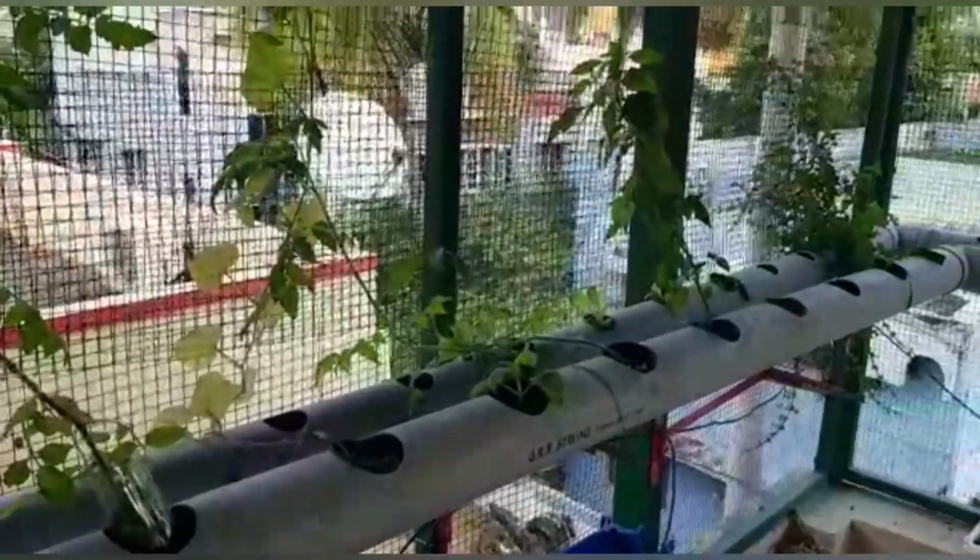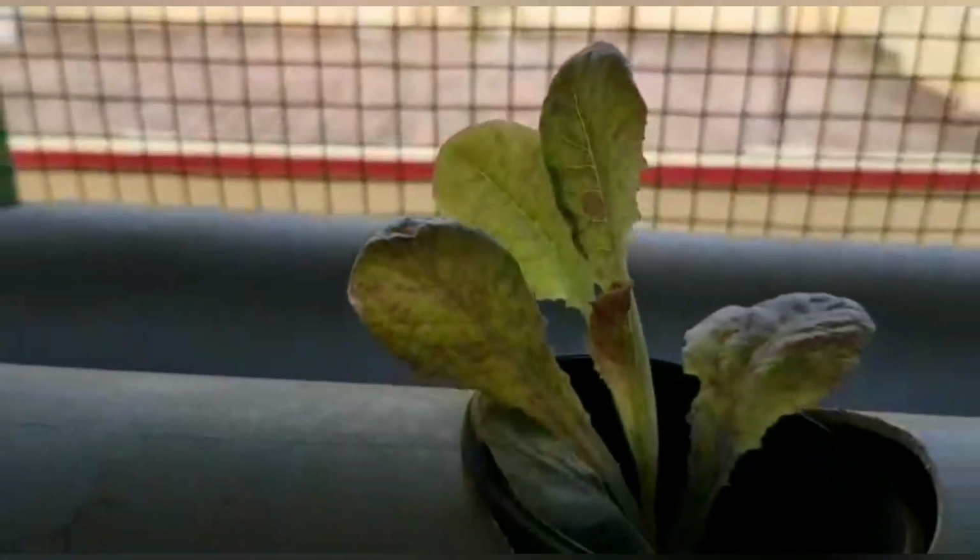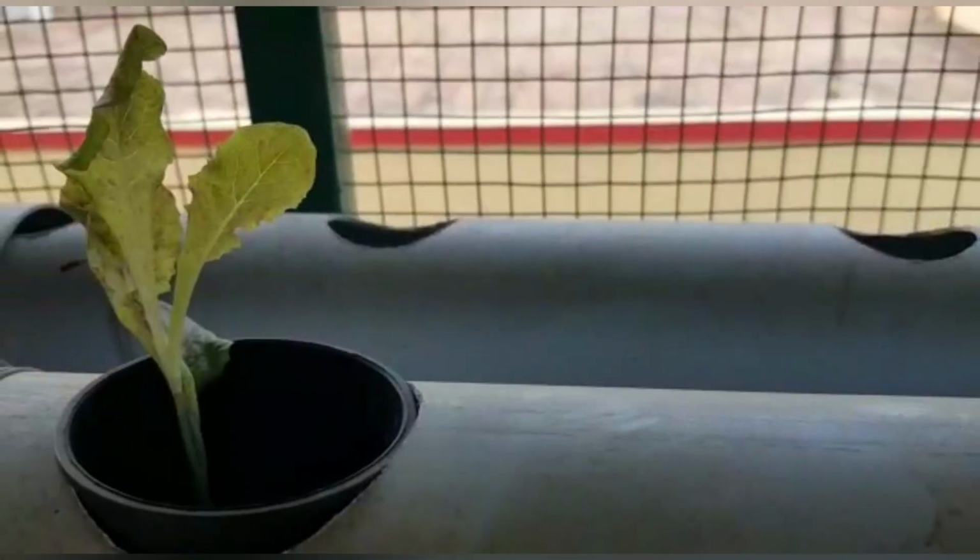As you have seen in this video, we can grow both fish and plants that is completely organic in a small space in the terrace or in the backyard. So if you have the required space, why don't you start your own aquaponics system?